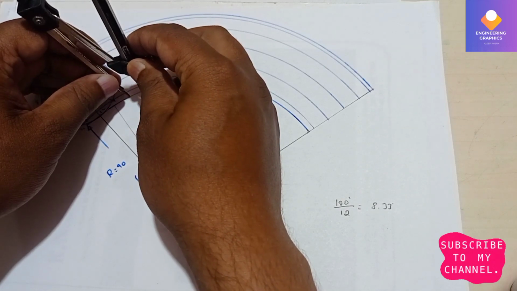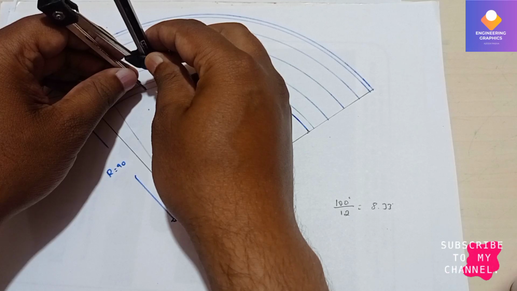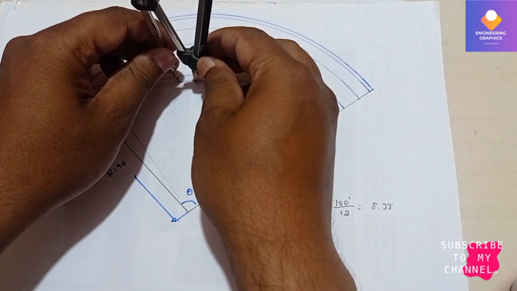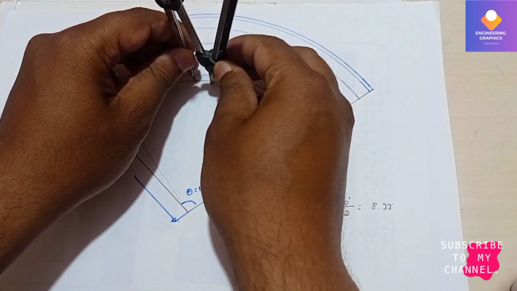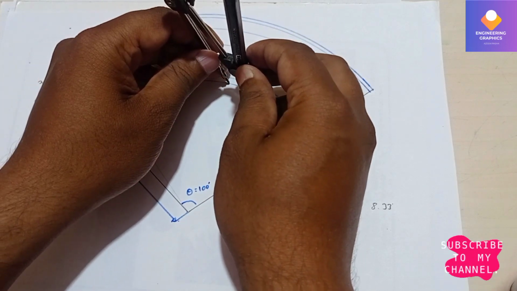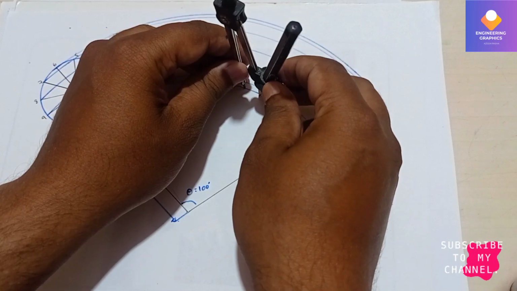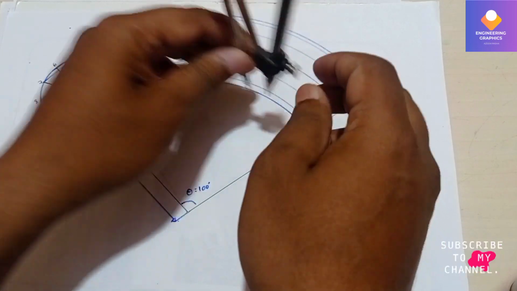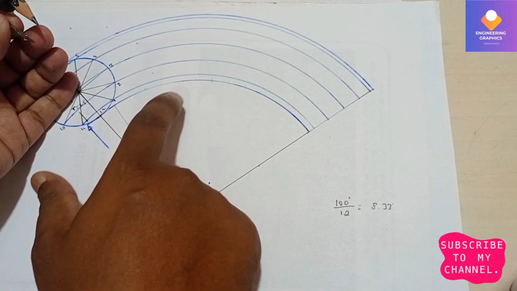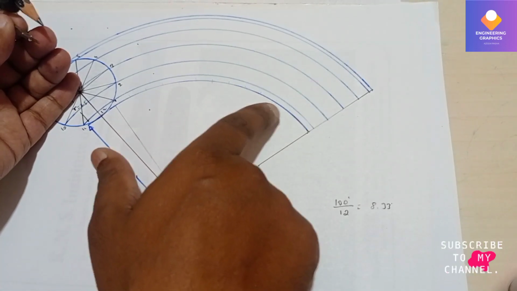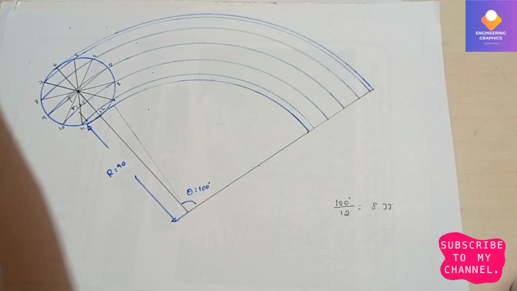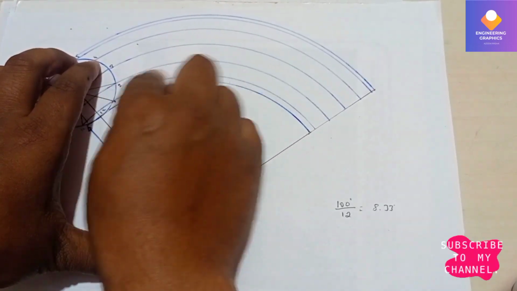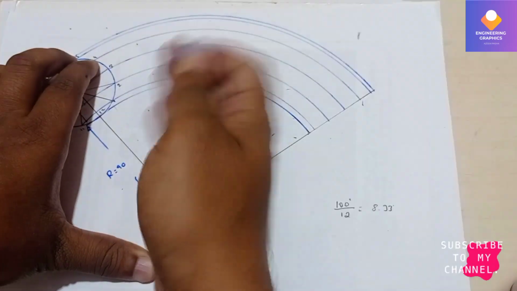So 1, 2, 3, 4, 5, 6, 7, 8, 9, 10, 11, 12. I think it's not possible. So I have to take a little more than that. This method we call the trial and error method. So I'll take a little more than that.